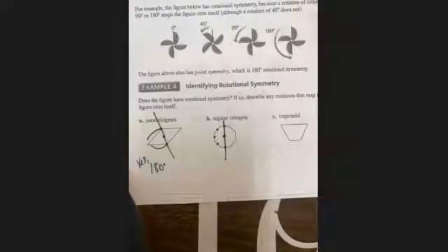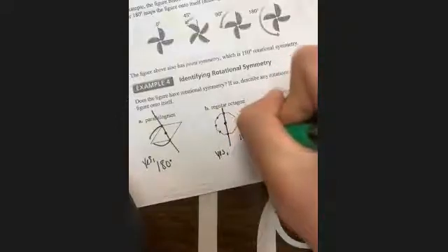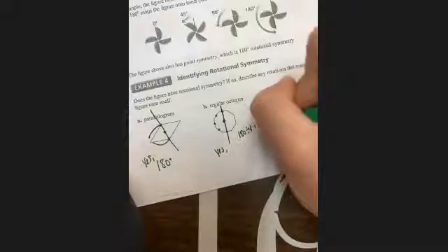Okay, so it could stop 4 times and look like itself. So the way that I think about that, I think about 180 divided by 4, which is going to give me 45 degrees. So every 45 degrees, it looks like itself. So at 45 degrees, at 90 degrees, at 135 degrees, and at 180 degrees.